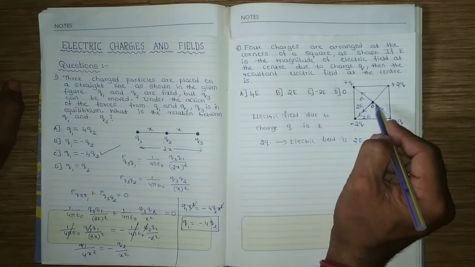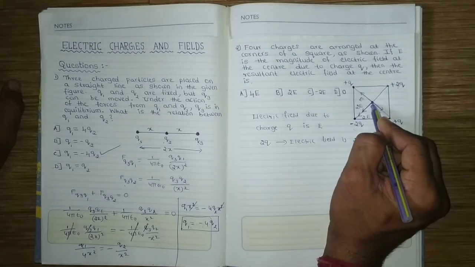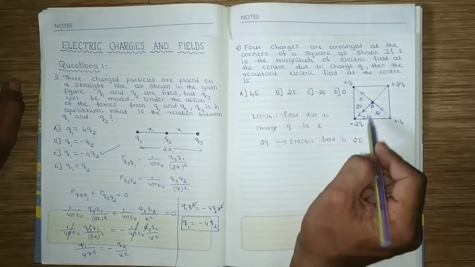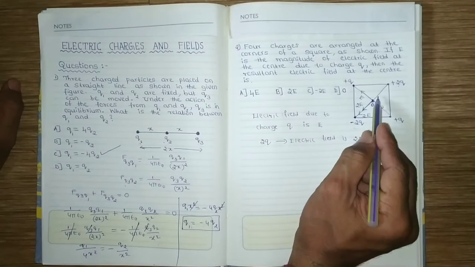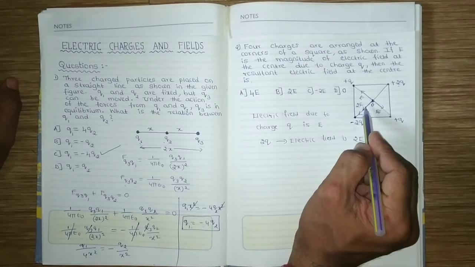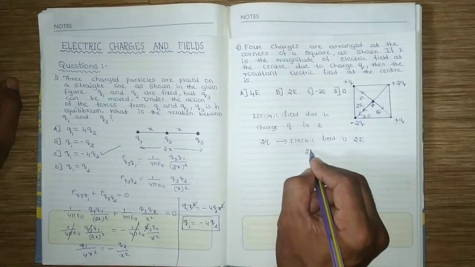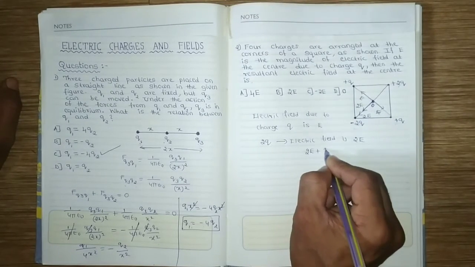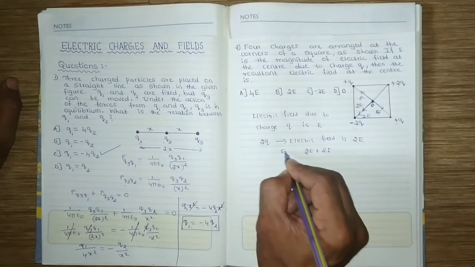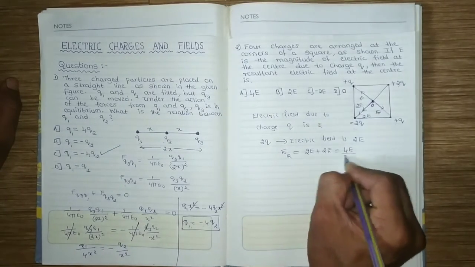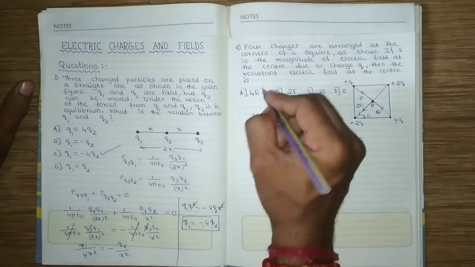Now we have to find the resultant electric field at the center. Due to these 2 charges, net electric field becomes 0. Due to these 2 charges, net electric field is not equal to 0 because their directions are the same, so they will add up. So the resultant electric field, E resultant, is equal to 2E plus 2E, that is 4E. So the answer is 4E, option E.